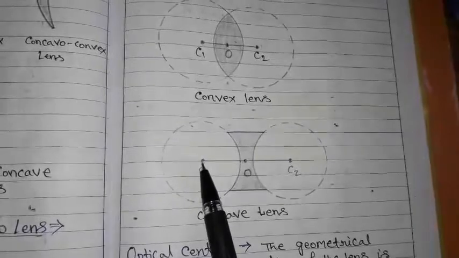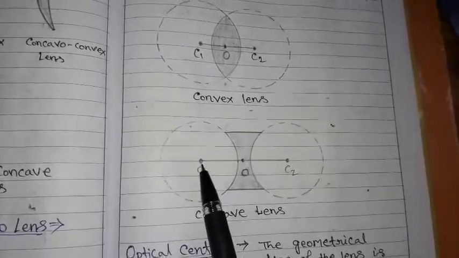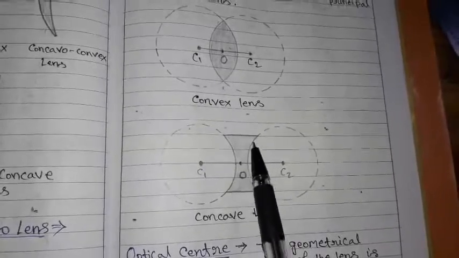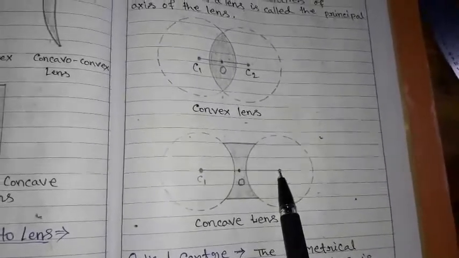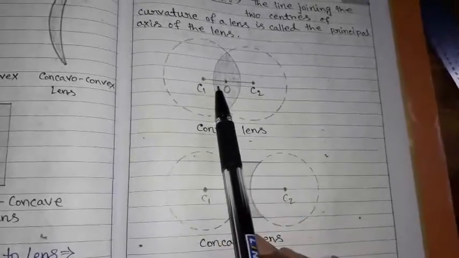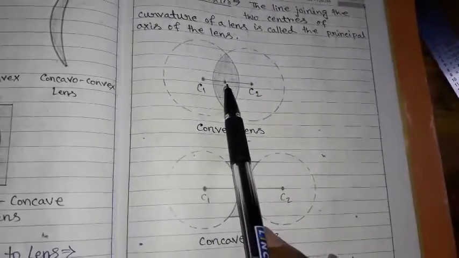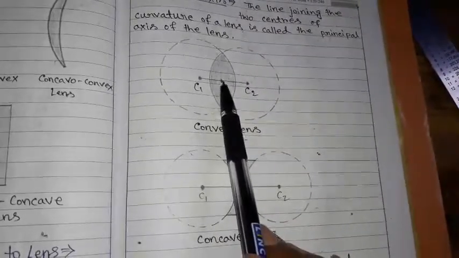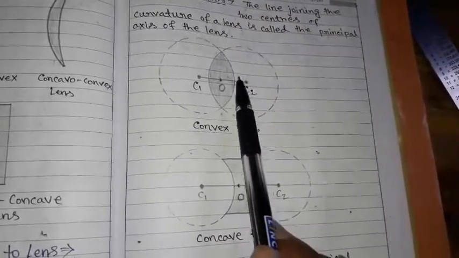In the diagram, the distance between C1 and O is the radius of curvature for this surface, and for this surface the distance between O and C2 is the radius of curvature. Similarly, for the convex lens also, the distance between O and C1 is the radius of curvature for this surface, and the distance between O and C2 is the radius of curvature for this surface.